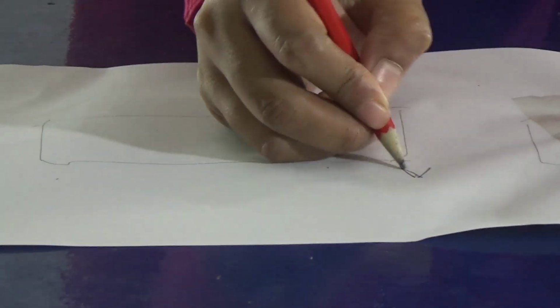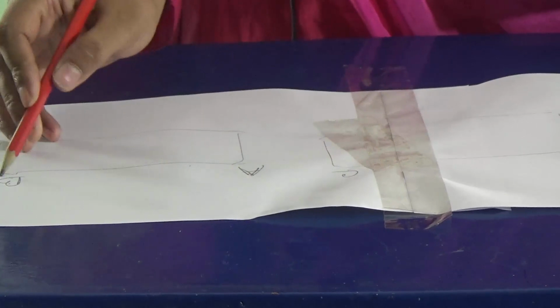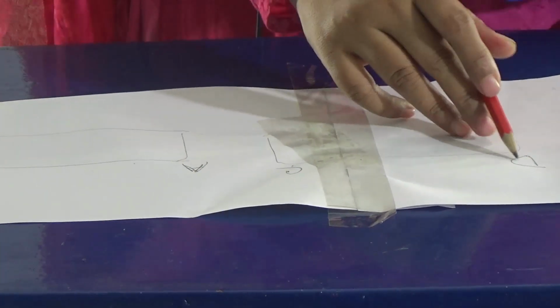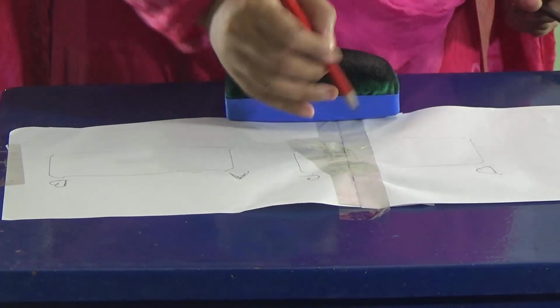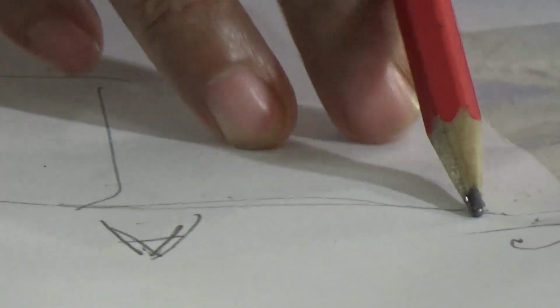Now, students, if this is indicated as A and B, and this is indicated as C and D, this position is moved to that one. That means B is displaced to C and A is displaced to D. You can do this type of task by yourself at home also, and you have to count that this is the displacement. That means from A to C is the displacement of the duster.